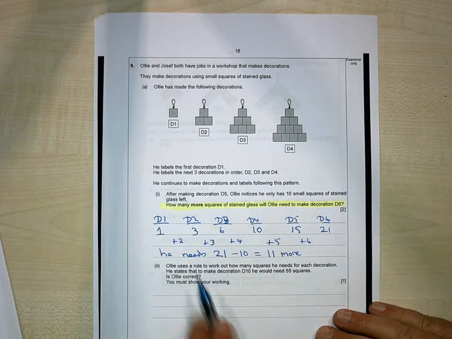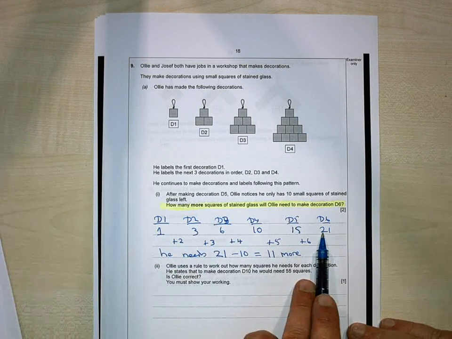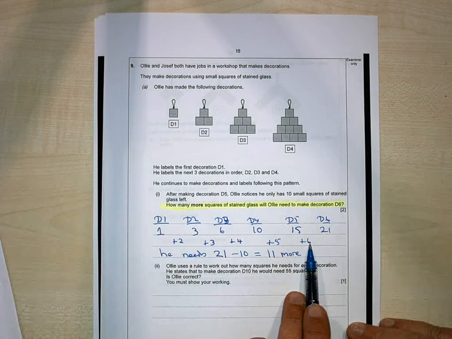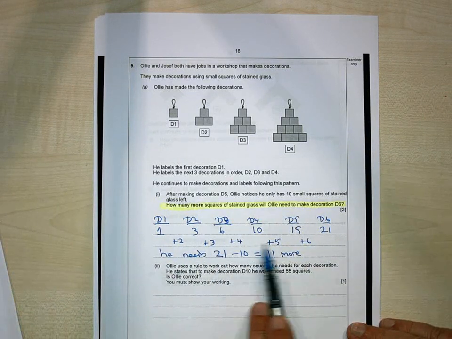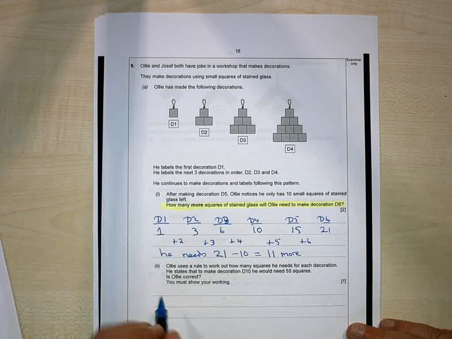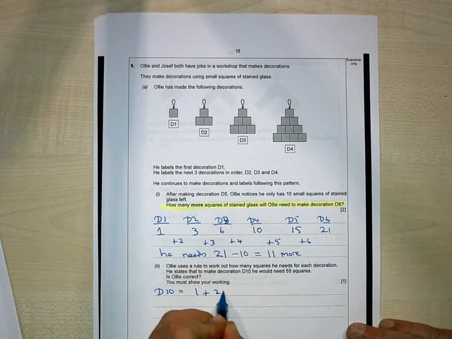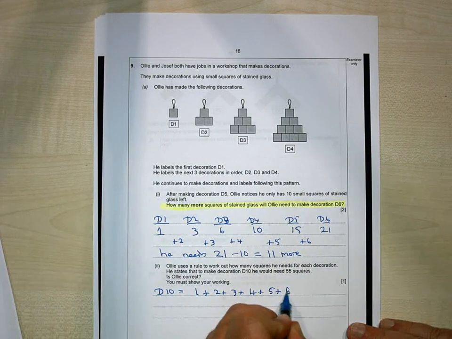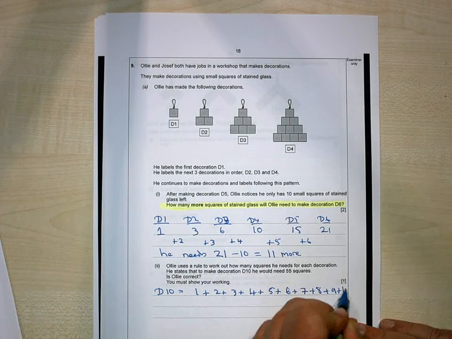Ollie uses a rule to work out how many squares he needs for each decoration. He states that to make decoration D10, he would need 55 squares. Is Ollie correct? So if we look at what pattern's happening here, to get to D6, we're doing 1 plus 2 plus 3 plus 4 plus 5 plus 6. To get to D7, we'll be doing 1 plus 2 plus 3 plus 4 plus 5 plus 6 plus 7.